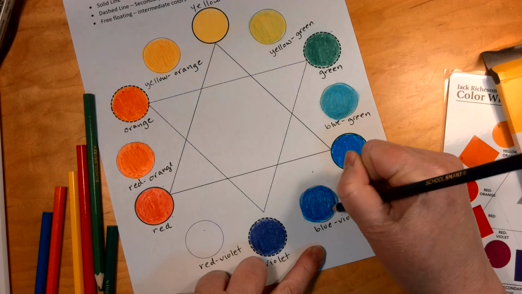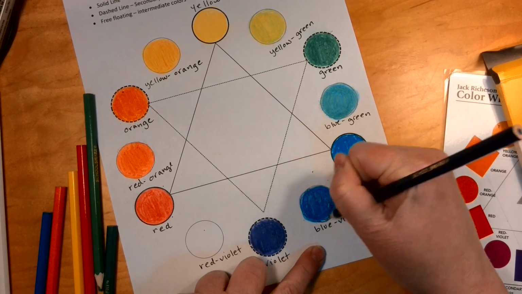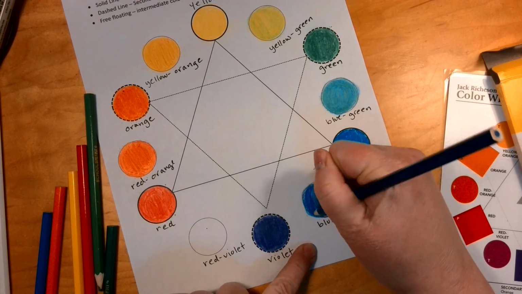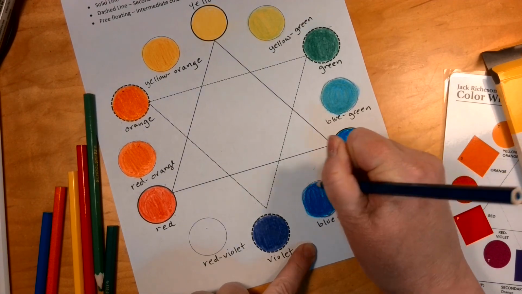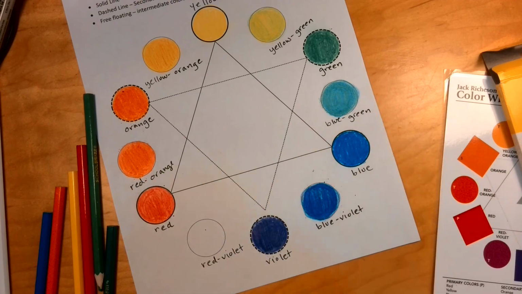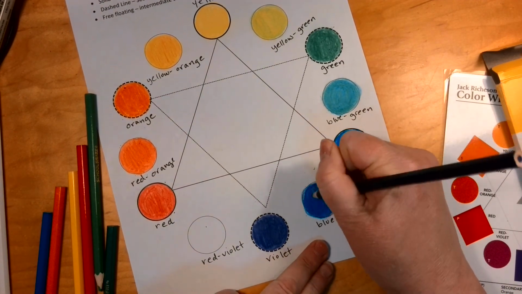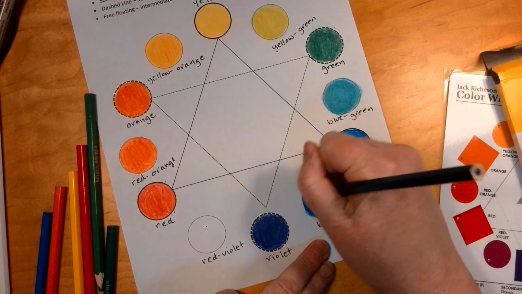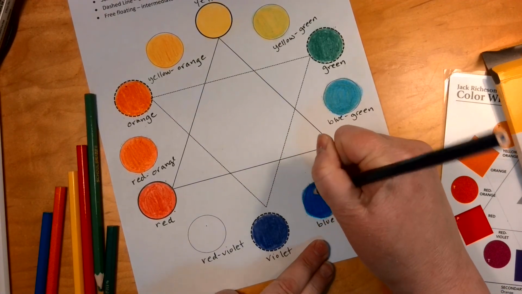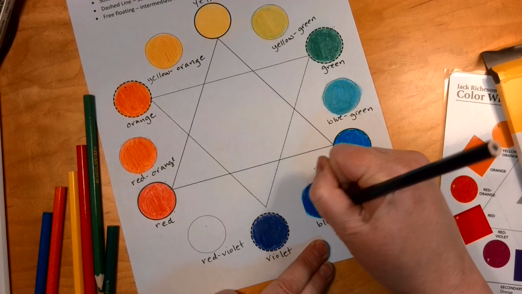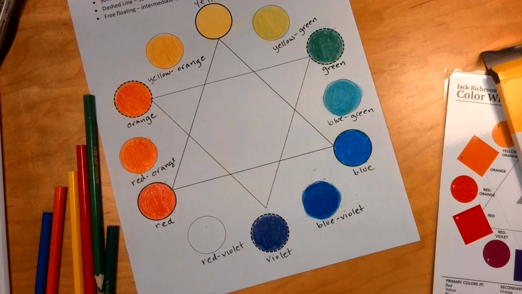And then I'm going to go back to my blue to mix. So a heavy layer of blue on top. I may add a little bit more violet just to even it out. There's my blue-violet. Now if you have a pack of color pencils that has these colors, you certainly can use that.